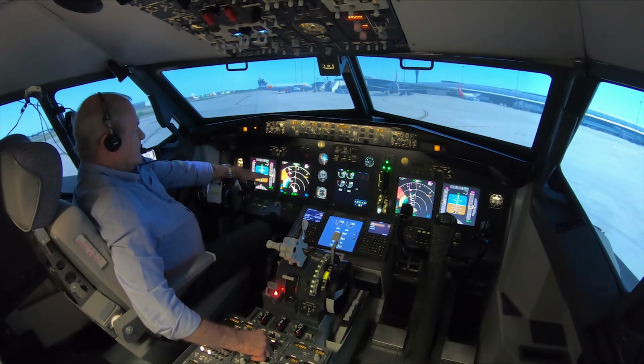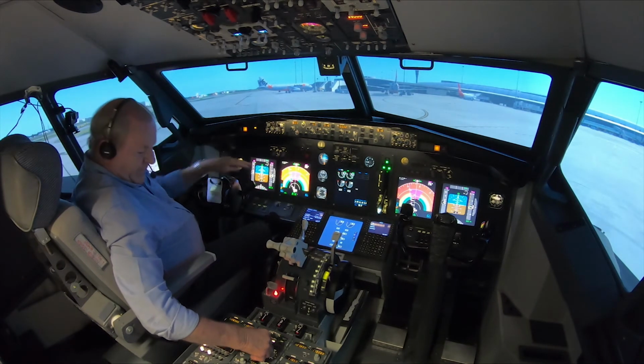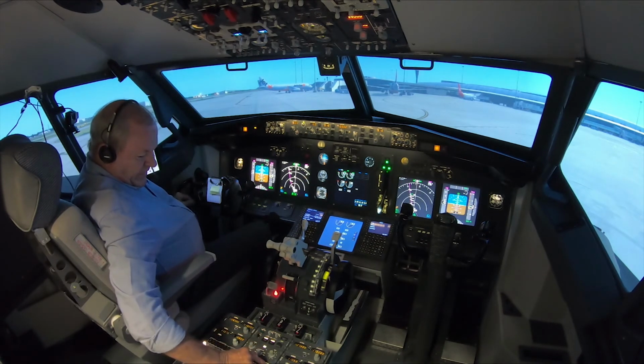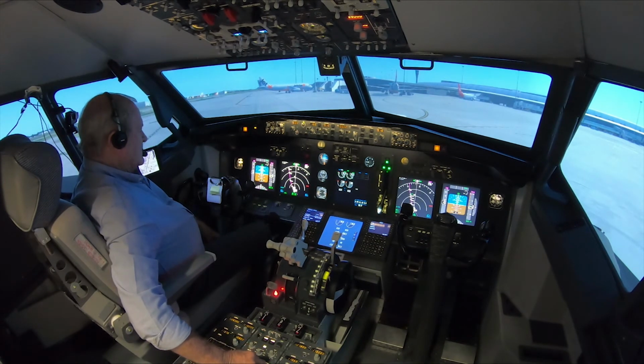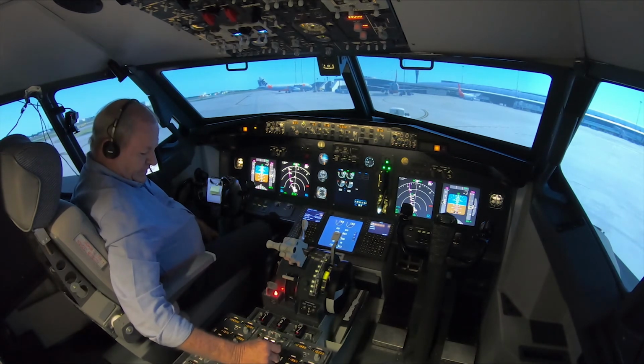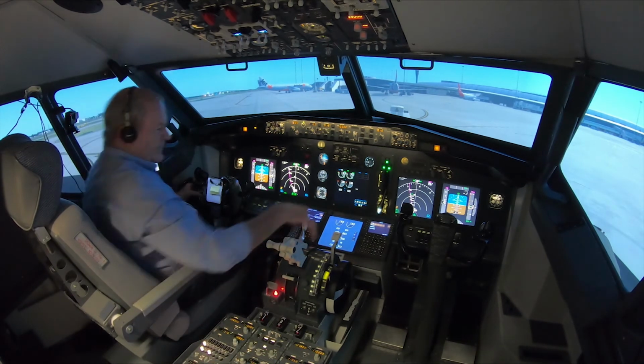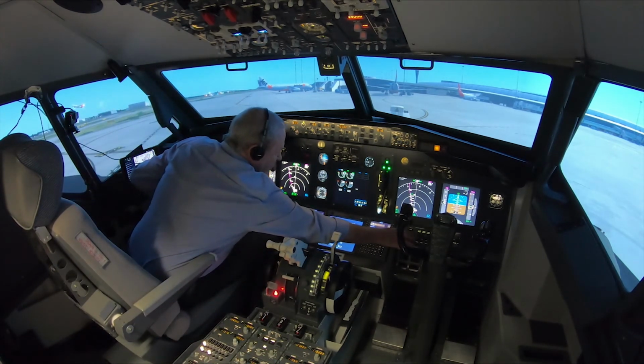and that shows up on the main panel. We can check our TCAS, which is the traffic avoidance and collision system. TCAS test passed. So they will pass. Then the ground proximity warning system.